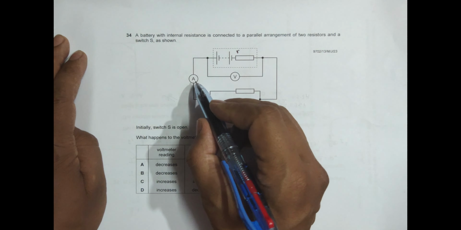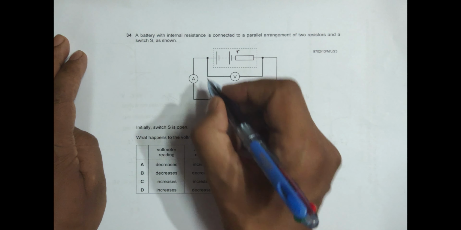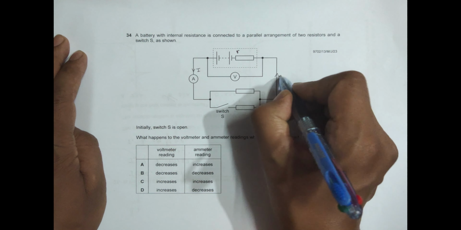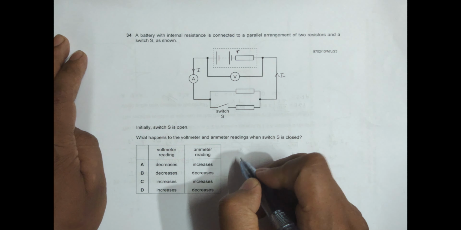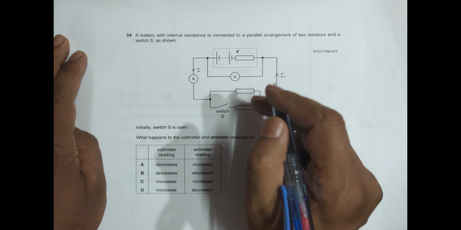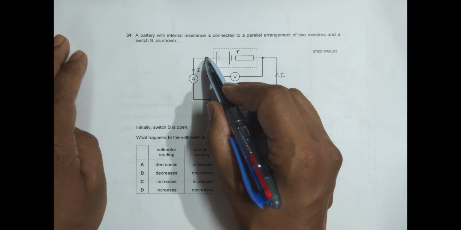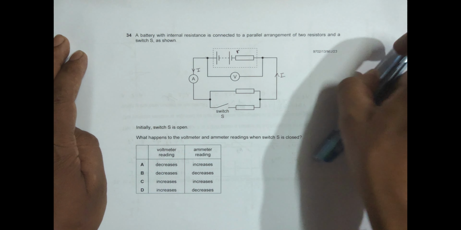One thing that we have to remember here is this measures the current flowing here. I measures the current flowing in this path. This is I and I. And V measures the terminal potential difference because it measures the PD across the two terminals of the source. So it measures the outer PD, terminal PD.